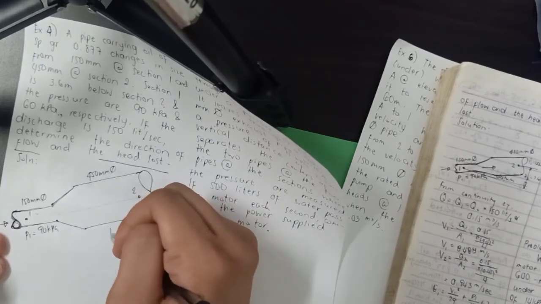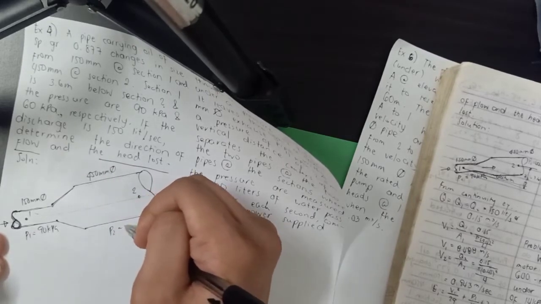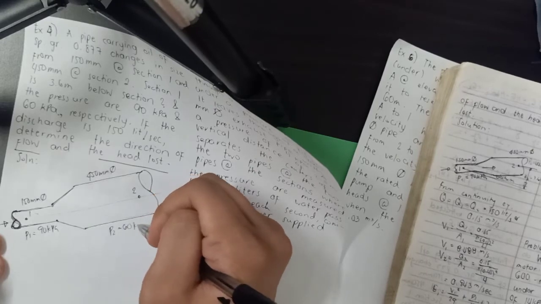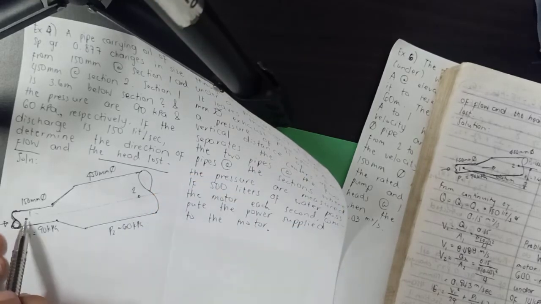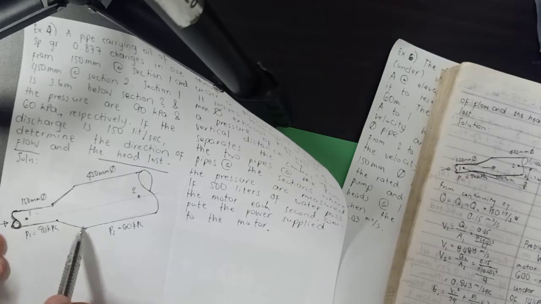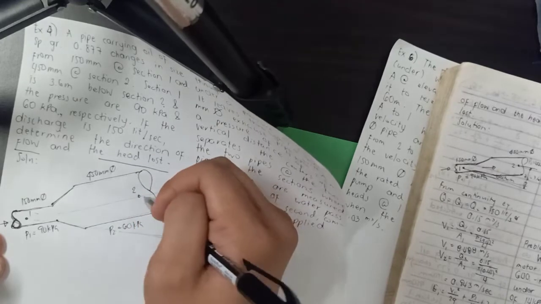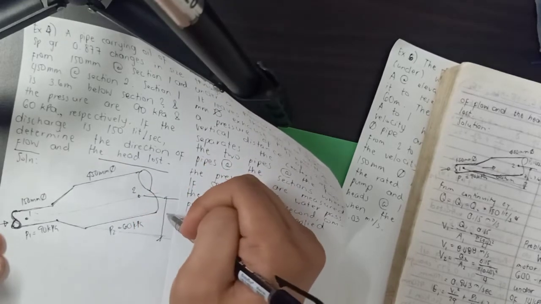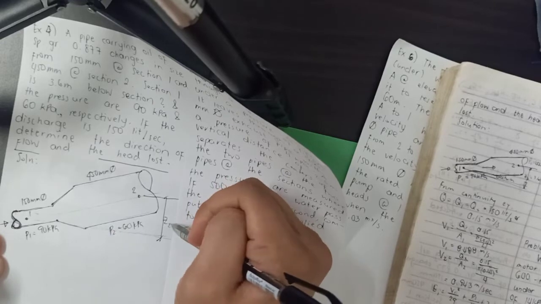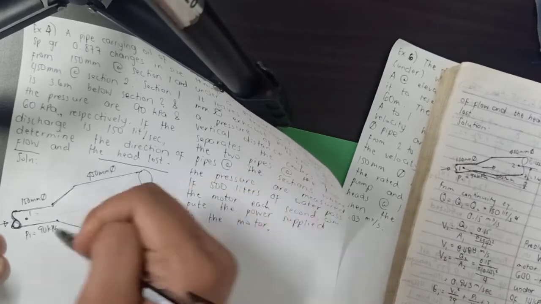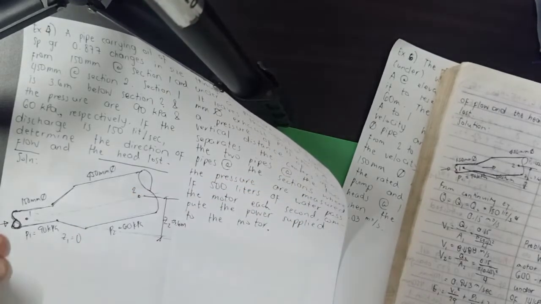The P sub 2 now is given as 60 kilopascal. So, section 1 is where the datum is. Indicated, section 1 to 2 is 33.6, so Z2 is 3.6 meter. Z1 is 0.